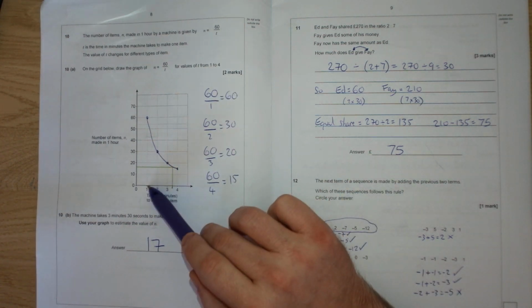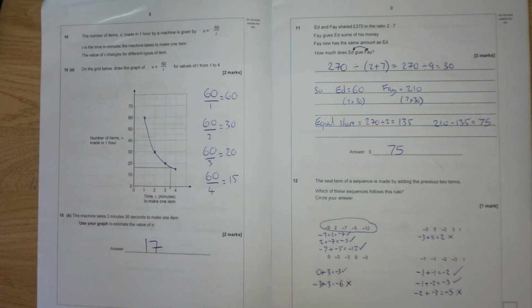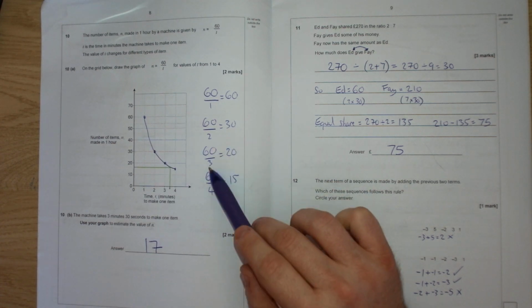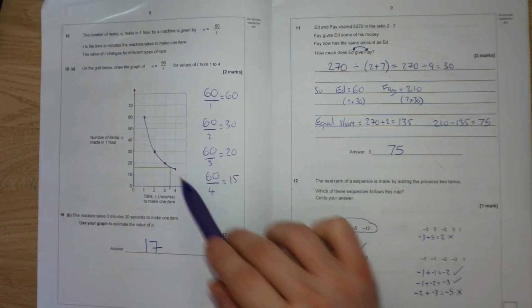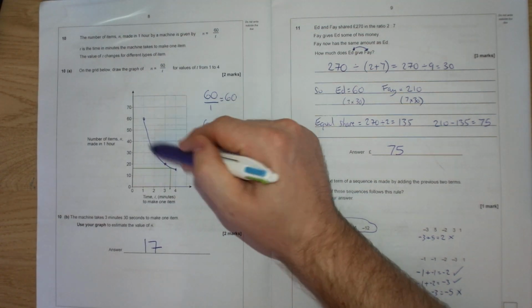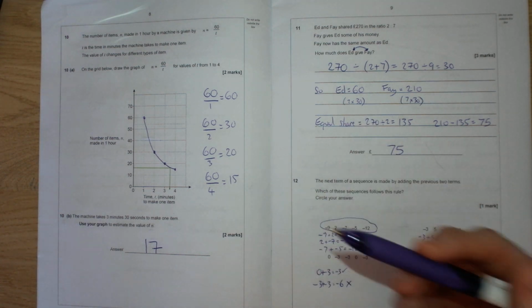So first of all, at t equals 1, 60 divided by 1 is 60, so we put that point there. At t equals 2, 60 divided by 2 is 30. 60 divided by 3 is 20, and 60 divided by 4 is 15. We make sure we do a nice smooth curve. I've done it in pen just so it shows up a little bit better. Obviously you should be doing it in pencil.